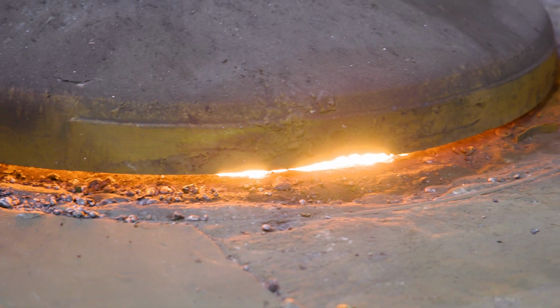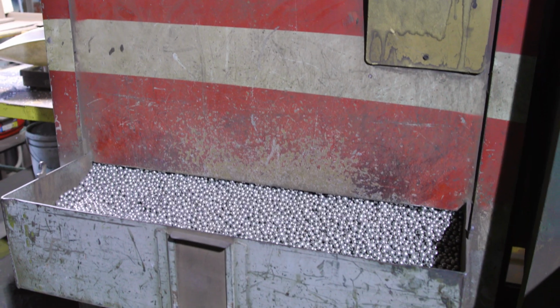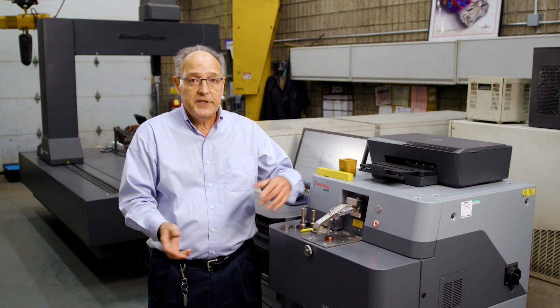Everything starts in the melt department, where they charge the furnace, an induction electrical furnace. We have 10 different types of material, different chemistry. It's like you're cooking. You're going to melt, you're going to add a little bit of this, a little bit of that.